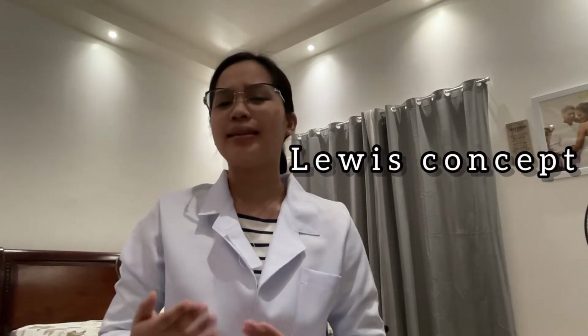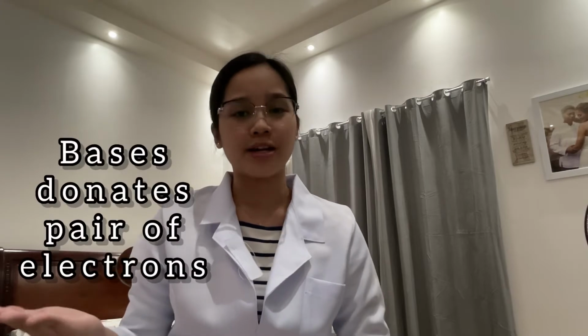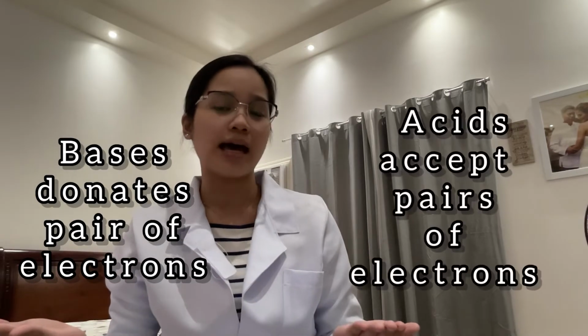And last but not the least, the Lewis concept. In 1923, chemists Gilbert and Lewis suggested another way of looking at the reaction between hydrogen and hydroxide ions. In the Lewis theory of acid-base reactions, bases donate pairs of electrons, whereas acids accept pairs of electrons. Therefore, a Lewis acid is any substance such as the hydrogen ion that can accept a pair of non-bonding electrons.